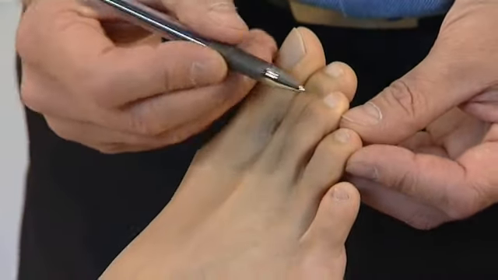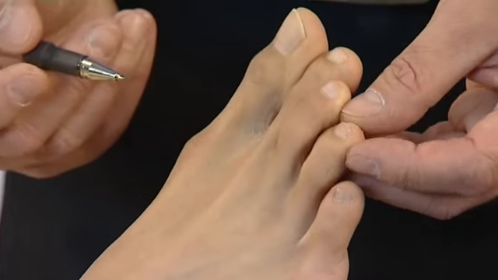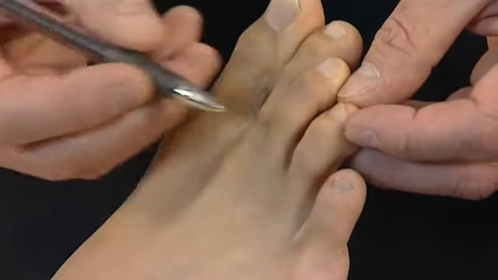Gallbladder 44 is the lateral nail point of the 4th toe. Be sure to mark this point clear of the nail bed and try and tuck it into the flare of the base of the distal phalanx.